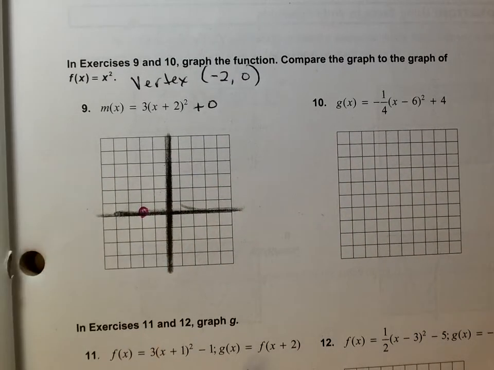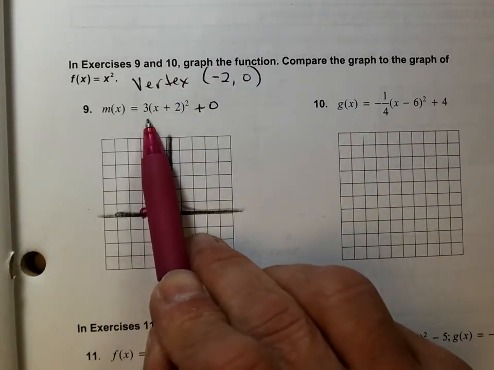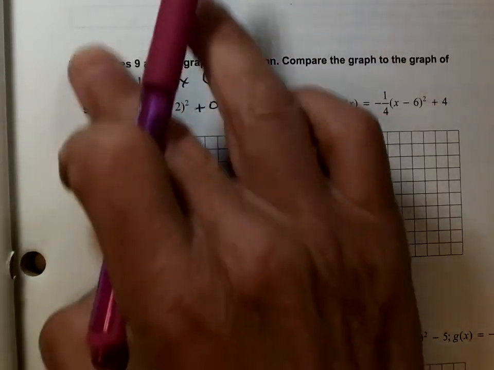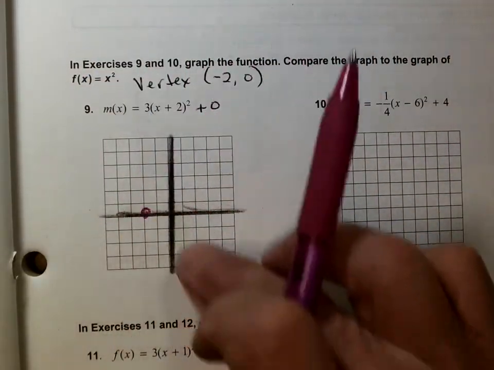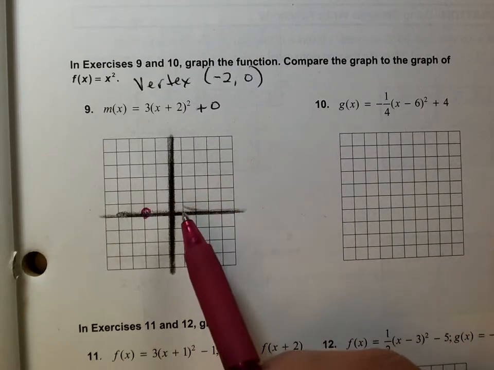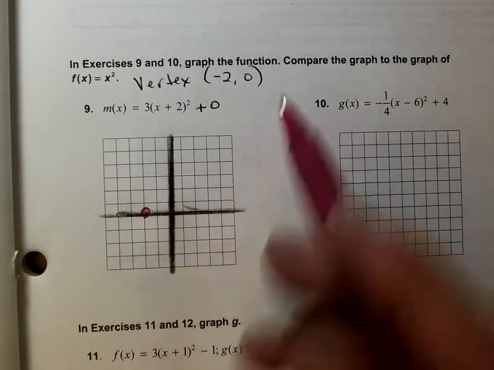Now, it's going to be a smiley face because this number's positive, so it's going to go up, right? If this number was negative, it would be a frowny face. It would go down. And remember we did our 1, 1, 2, 4?